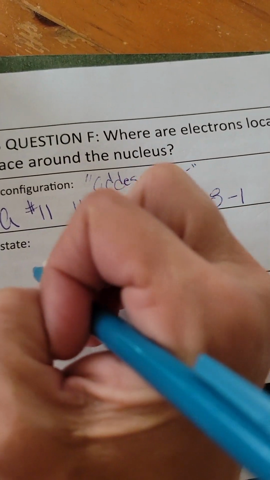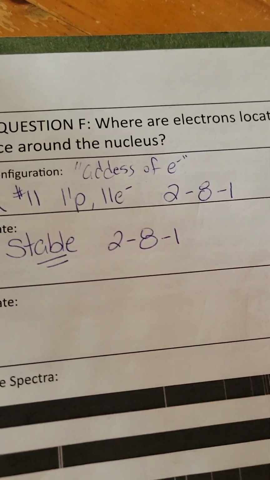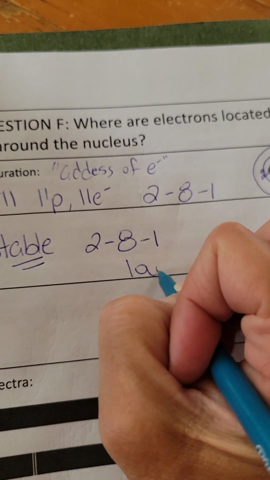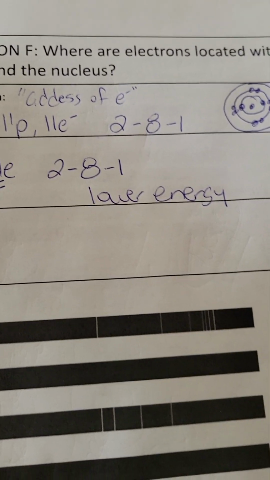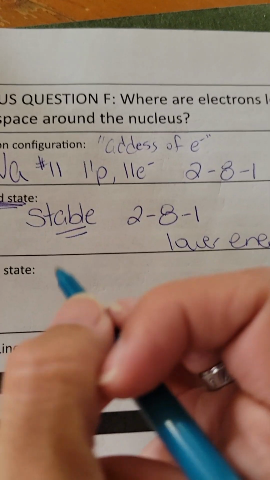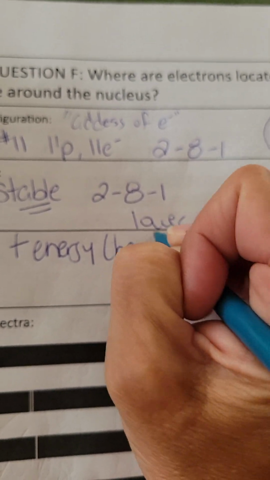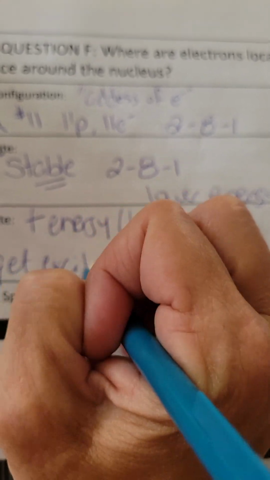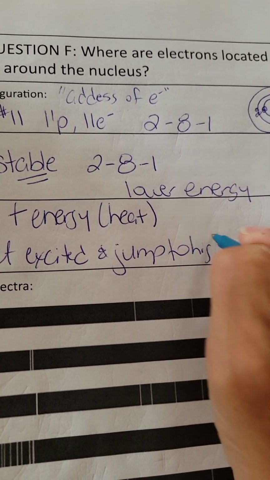So the ground state is its normal state. It's where it's most stable. And that would be something like we've got there, the 2-8-1. So that's going to be the ground state. It's the lower energy, and it's stable. Okay, so that's how the electrons exist on a normal basis. If we add energy, like heat or something like that, then the electrons get excited and they jump to a higher level.